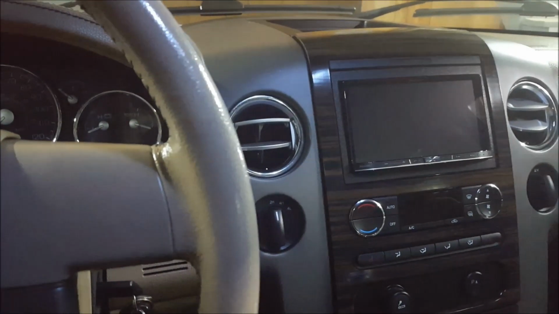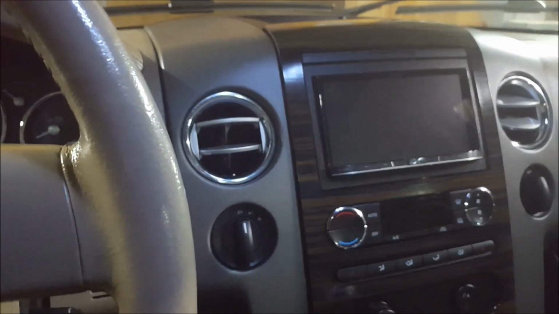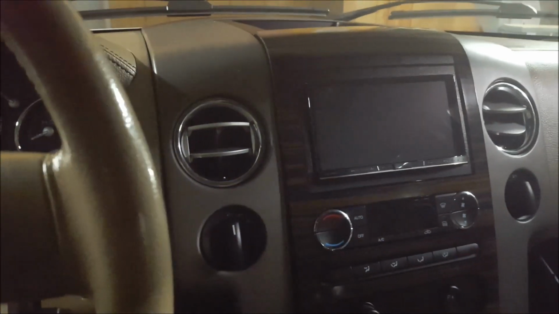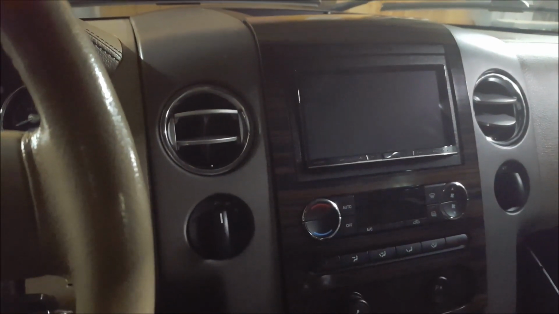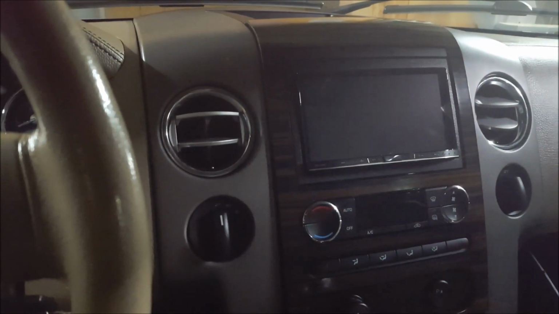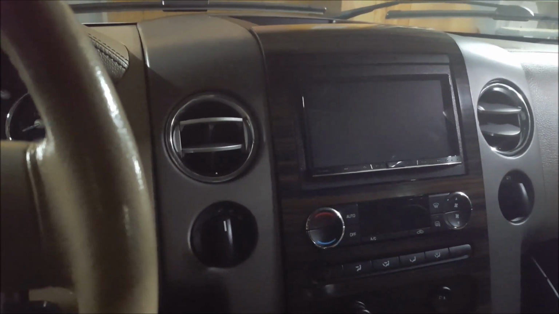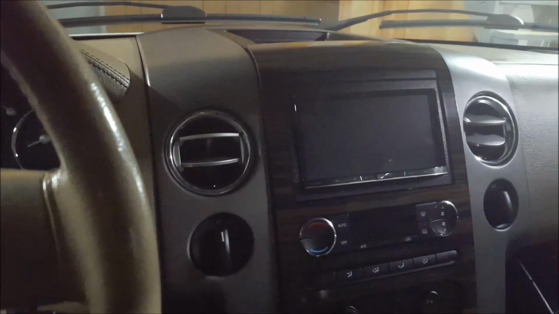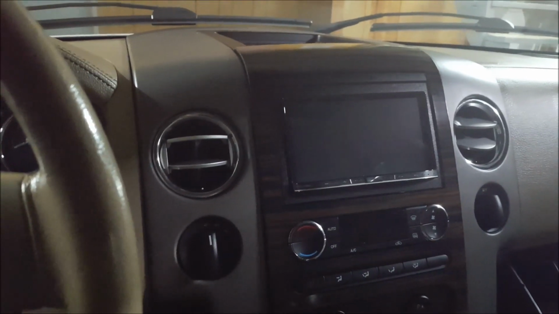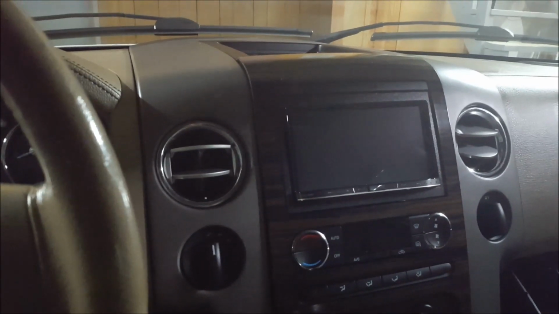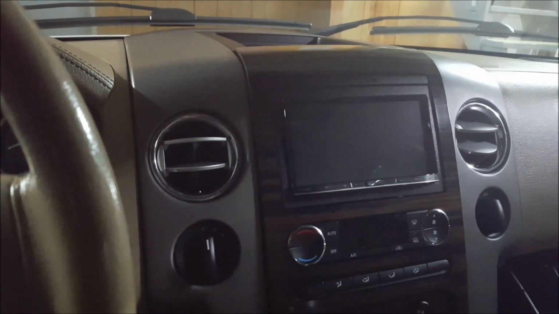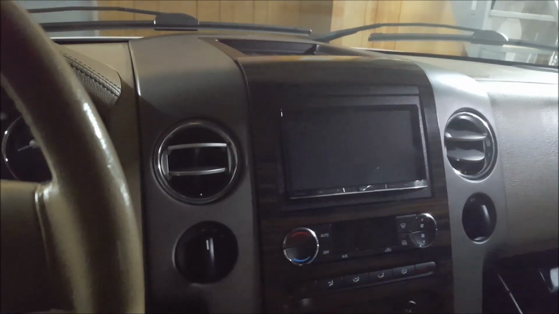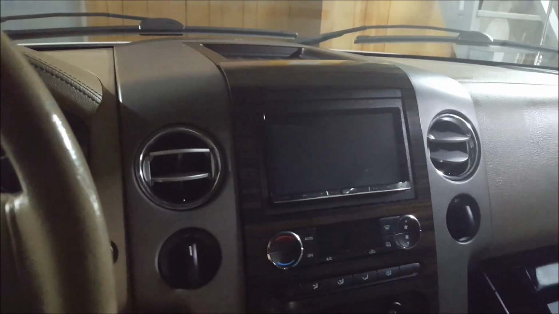Welcome back to the 2008 Lincoln Mark LT with the Pioneer AVIC-8100NEX series. Today I wanted to do a short video on the map features and going through the map settings, how to plan routes, and essentially how to use the navigation bit of the 8000 series, and I believe the 5000 and 4000 series Pioneer AVIC units. So let's get her started up.